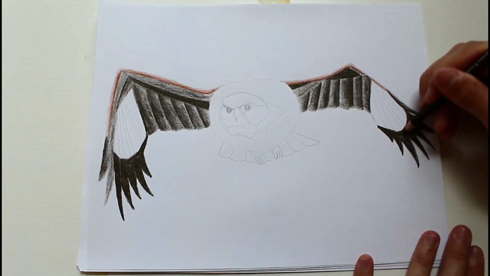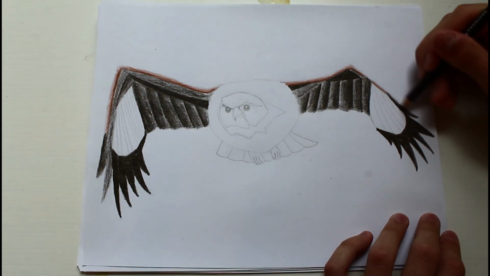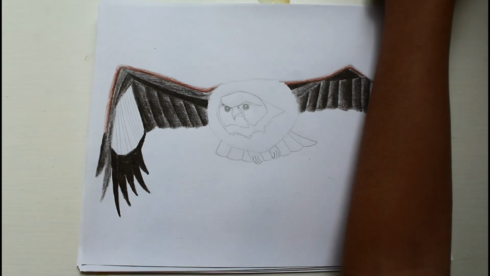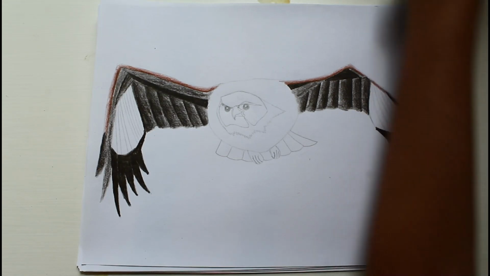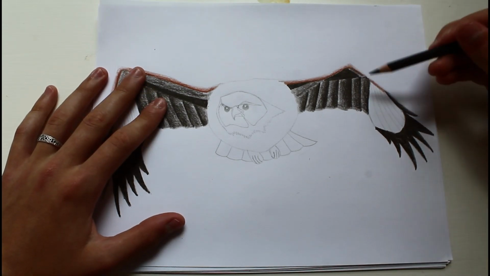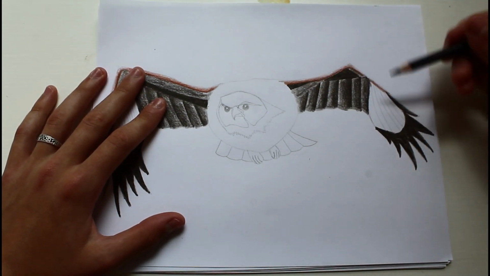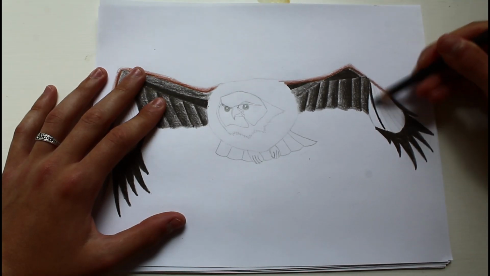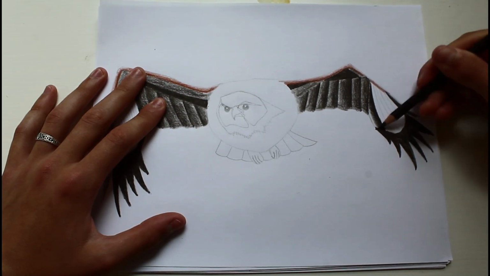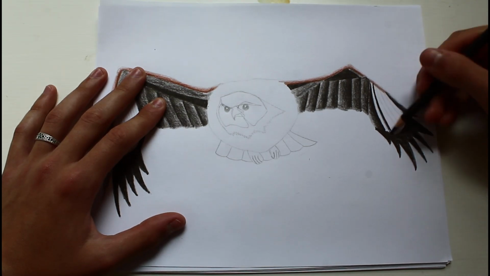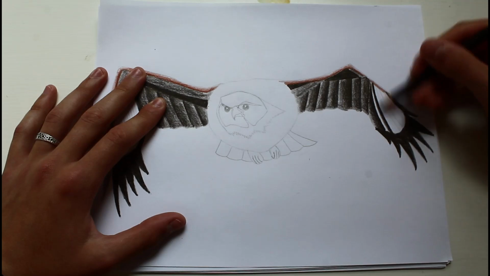Alright, once we're done with that dark layer, I'm going to sharpen my pencil with my very loud pencil sharpener. And then I'm going to go over these lines, and I'm going to do the same thing we did on this side for these smaller feathers. I'm going to start dark along the feather line, and then fade out as I go to the left. I'm going to do the same thing for each of the feathers all the way across.